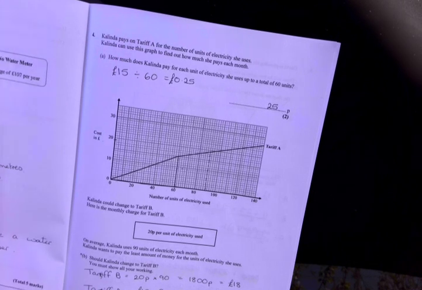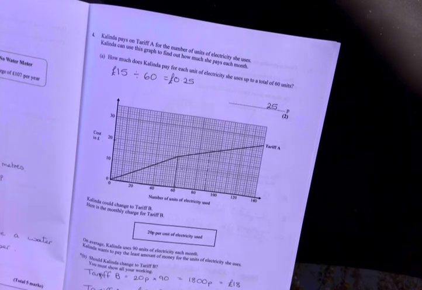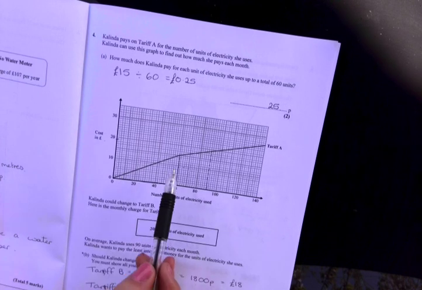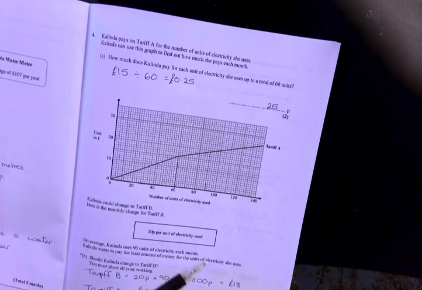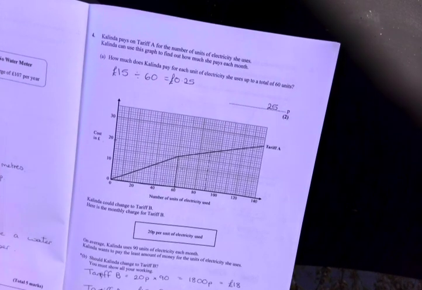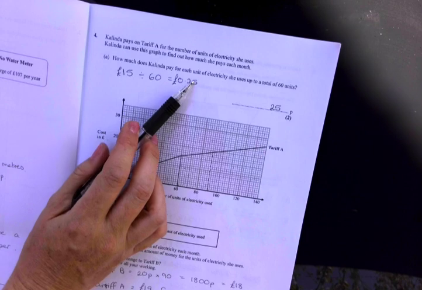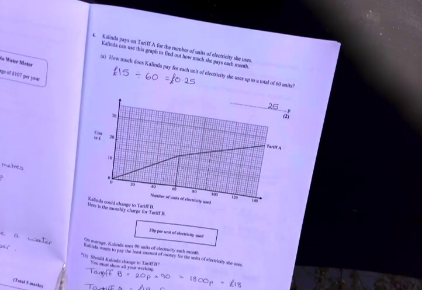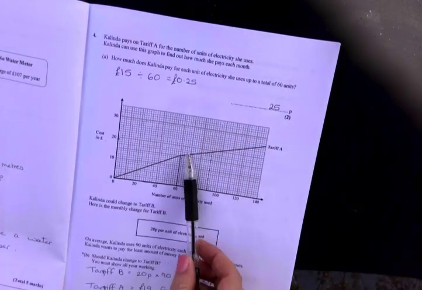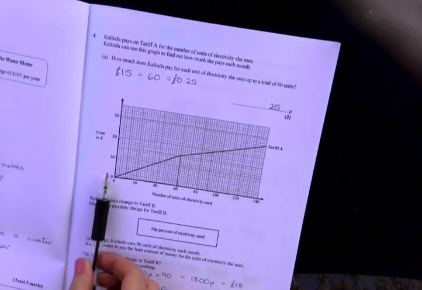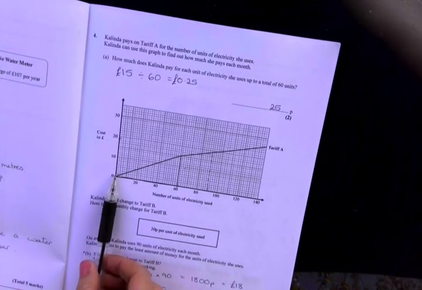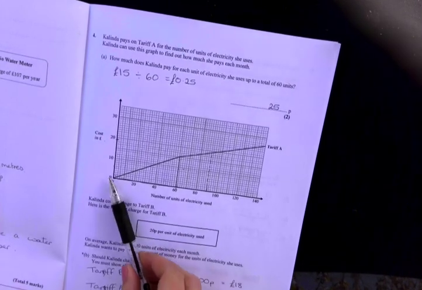Moving on to question 4, Kalinda and her electricity. Use the graph to find out how much she pays each month. We're looking for the gradient here, so your up distance is 15 divided by 60, so that's 0.25, so that's 25 pence. Remember that your gradient represents your rate of change, so it's the change in cost per change in units. So the change in cost per extra unit of electricity, that's your gradient there.